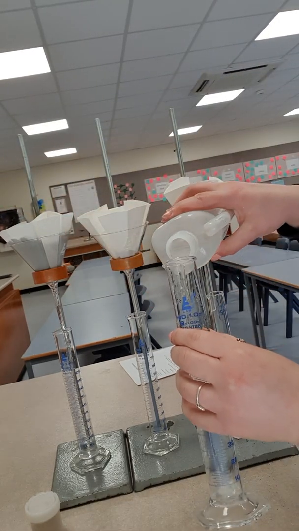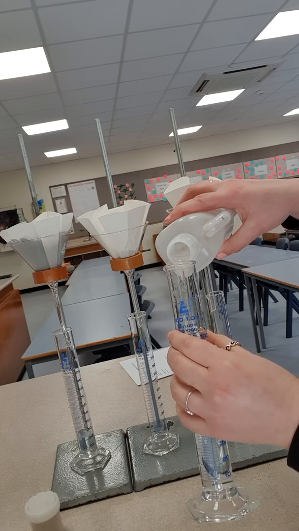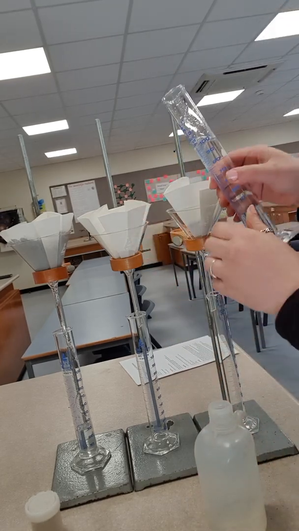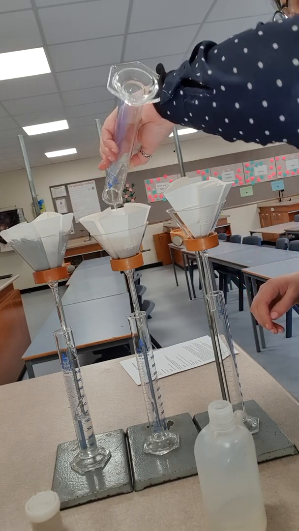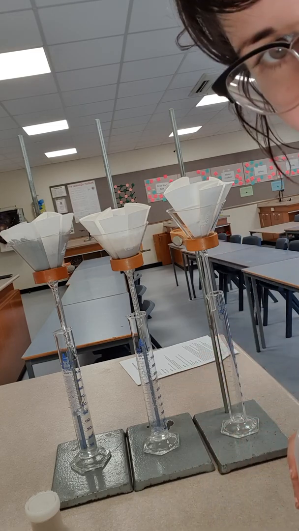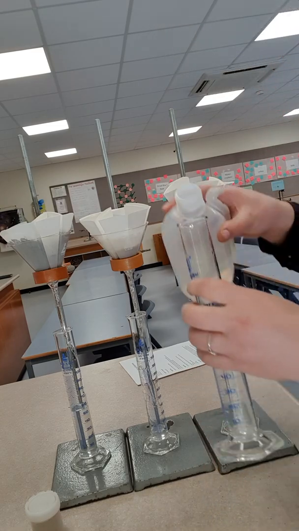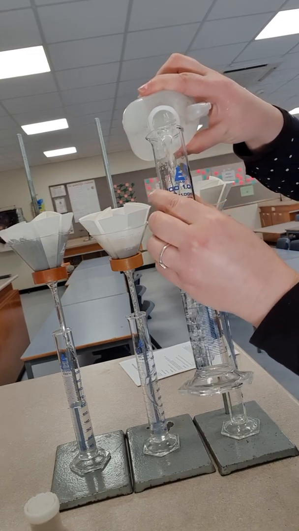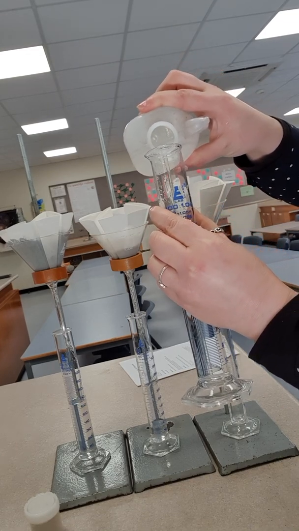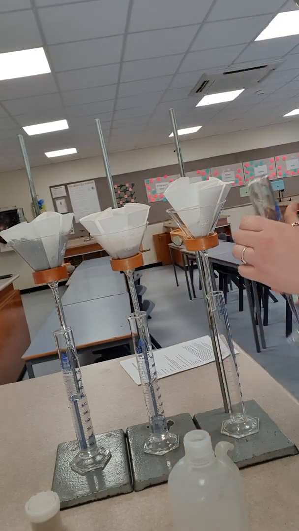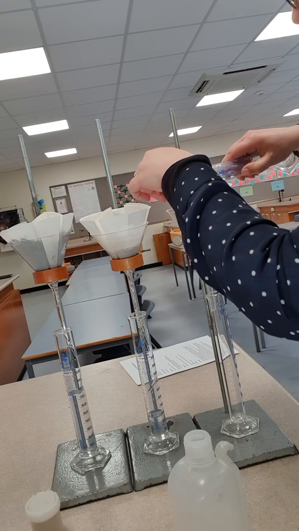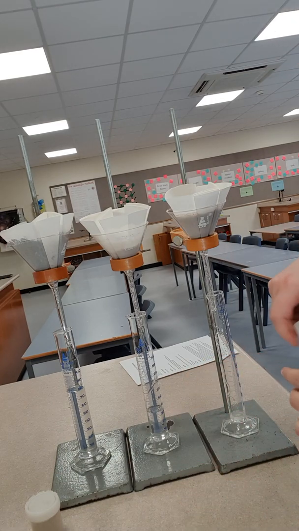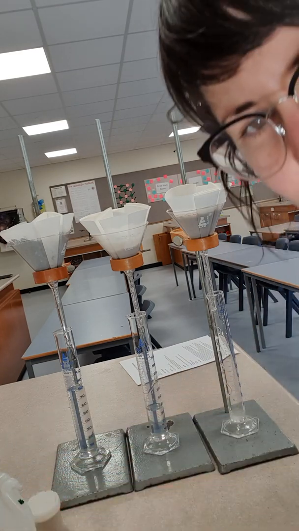All right, next one. I'll try and be quick. Oh, there we go. 100 ml into the sand. Can you see that we've got some drippage already? And the last one, let's do 100 ml into the clay. All right. And then we wait.